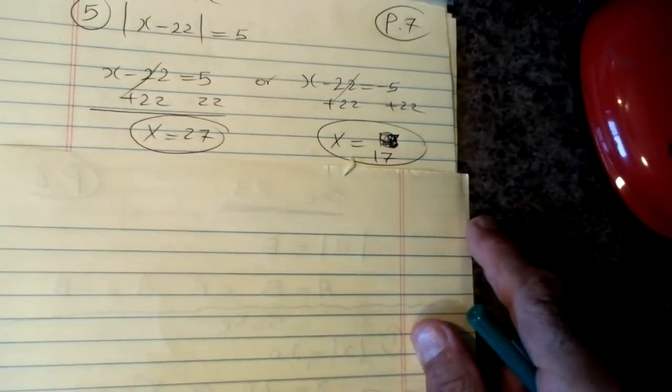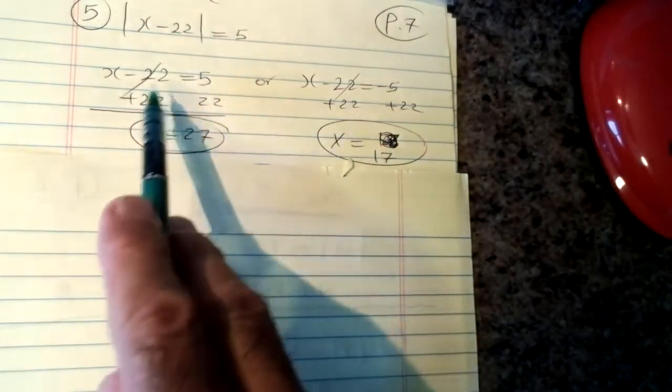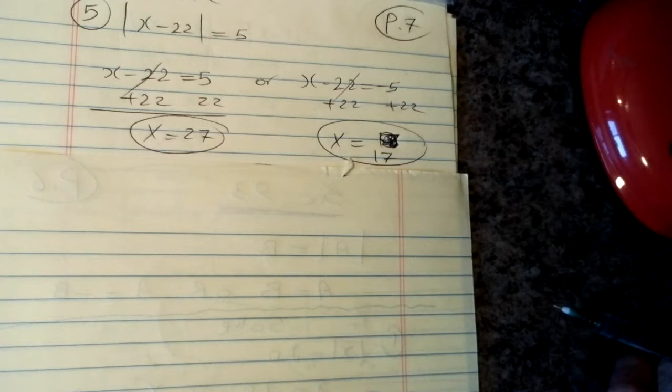Same thing, this one. See? If you want to pull x minus 22 out, it has to be equal to 5 and -5. And then you solve these problems. It's very similar to number 4.